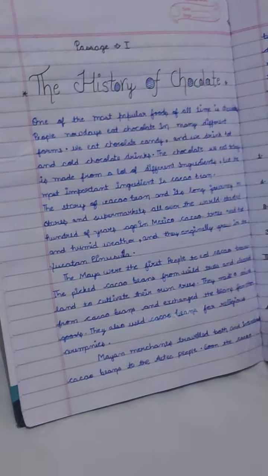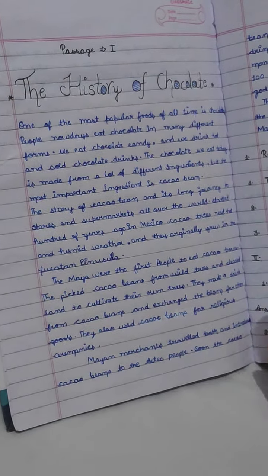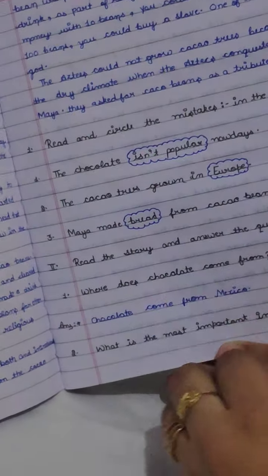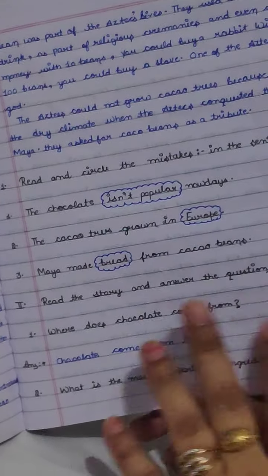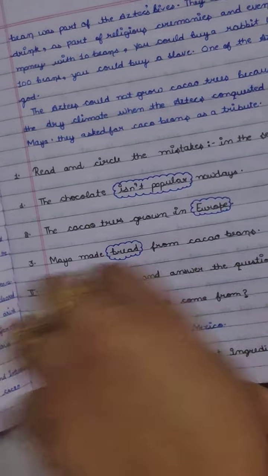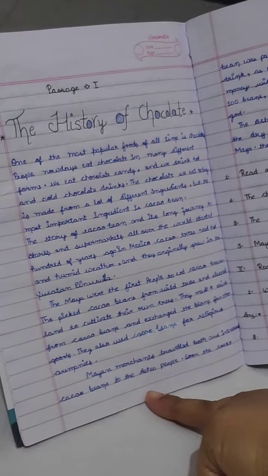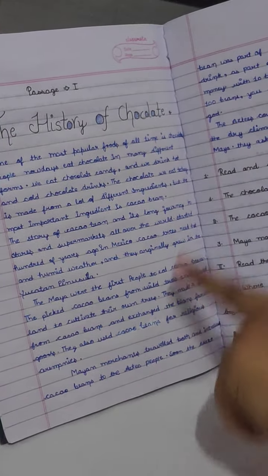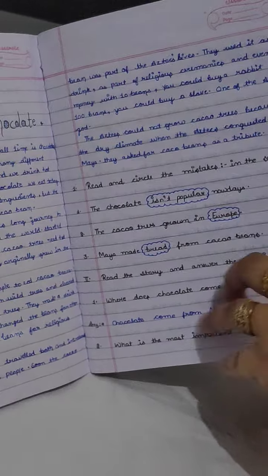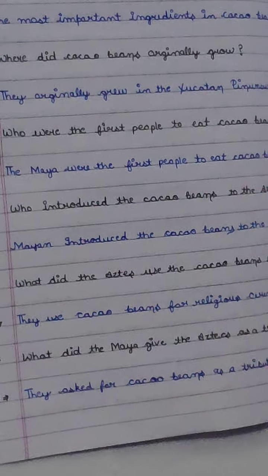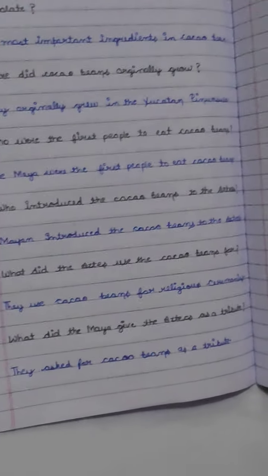The heading and the questions you will always write with black pen, and the rest of the parts and answers you will write with blue pen. Okay, you can see here. In the passage you will not drop the lines because it's very long, and in the question answers you will drop the lines. Clear? Now I'm going to talk about the writing section.